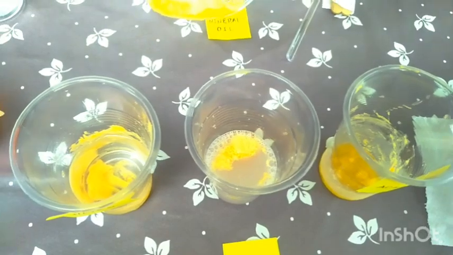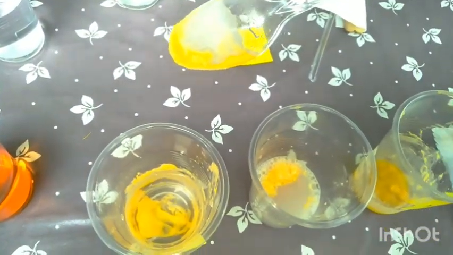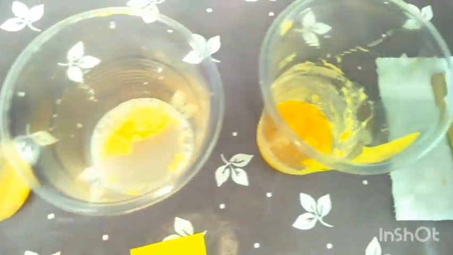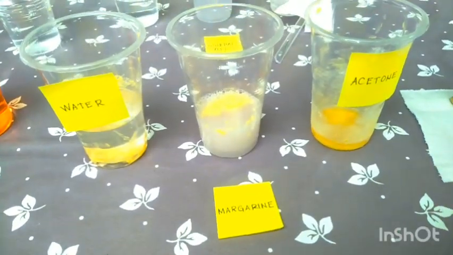As you can see, the margarine is quite different. It is insoluble in water, water with soap, and acetone.